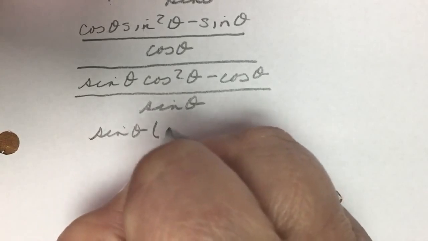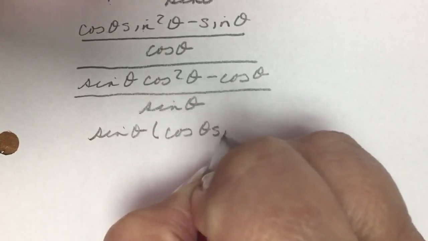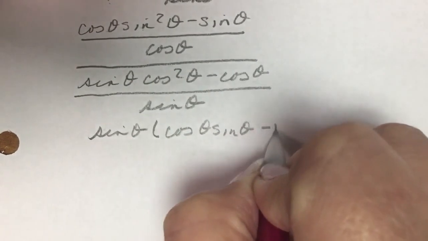All right, so now I'm going to leave it as a complex fraction for now, but I happen to notice that on the top here I can factor out a sine theta, so I'm going to go ahead and do that. So it's going to be sine theta times, and it's going to be the quantity sine theta minus 1 over cosine theta.